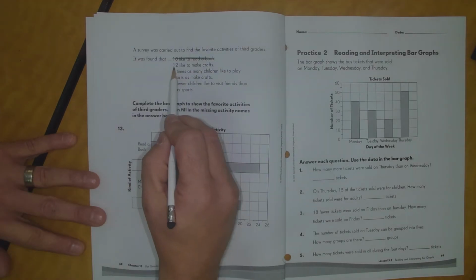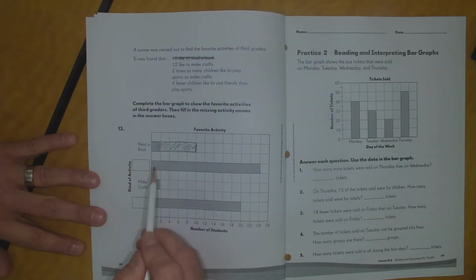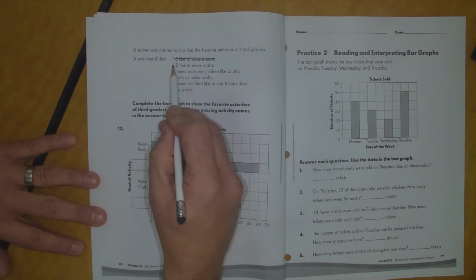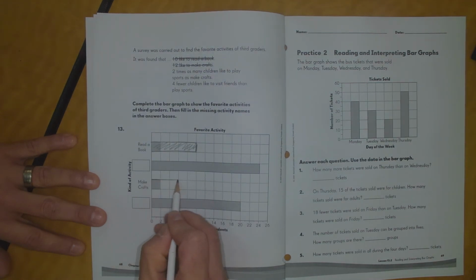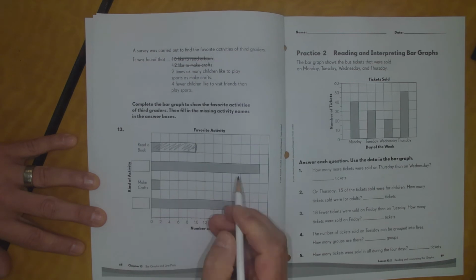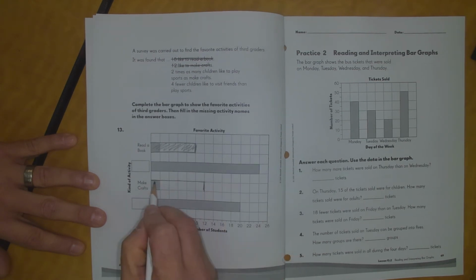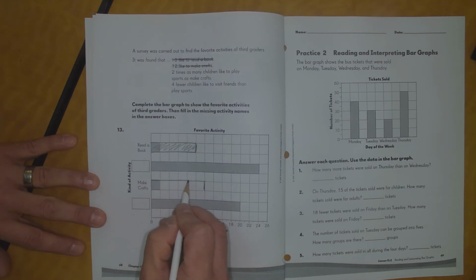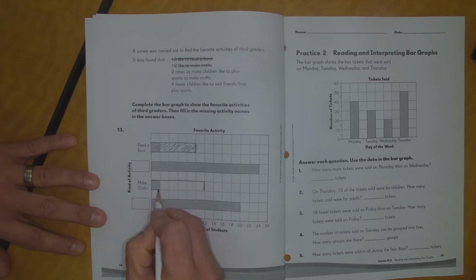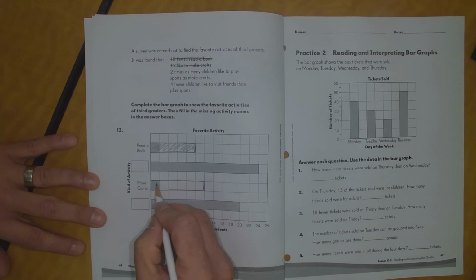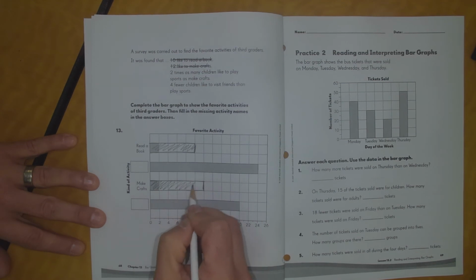And then it says 12 like to make crafts. And if I look down here on my graph, my make crafts label is right here. I found it, so I'm going to cross it out, and then I'm going to mark 12. 2, 4, 6, 8, 10, 12. Okay, and so if you want to, that's another way to do it. If you know your scale, you can just go 2, 4, 6, 8, 10, 12. And if you make your lines that way, you'll automatically end in the right spot. And then you just connect them all up. So 12 kids like to make crafts.